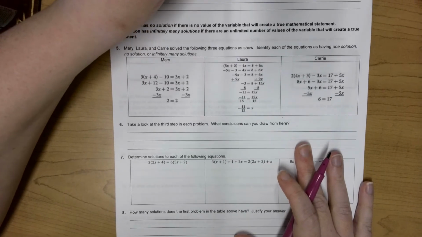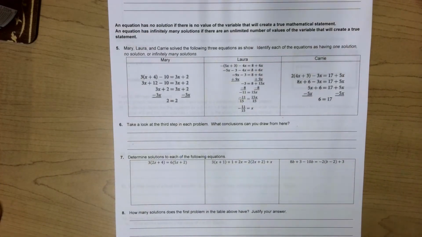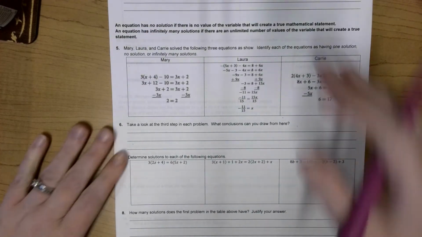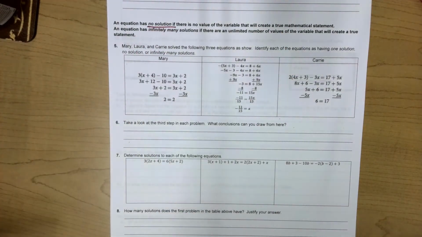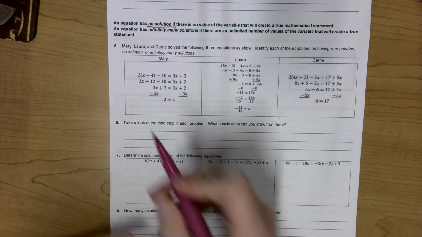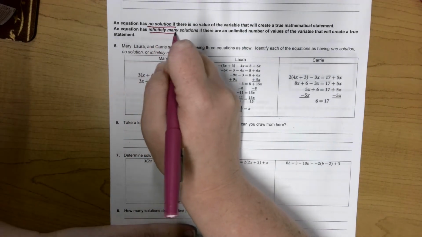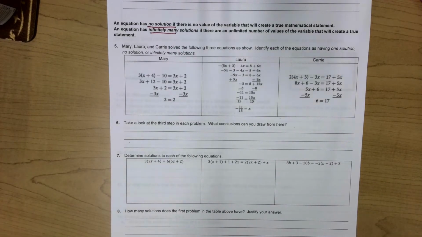Okay. All right, so let's move on to the meat and potatoes of this. All right, an equation can have no solution. There is no solution if there is no value of the variable that will create a true mathematical statement. An equation has infinitely many solutions if there are an unlimited number of values that will create a true statement.